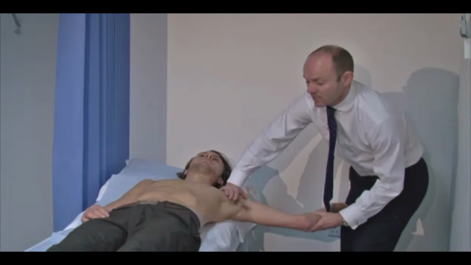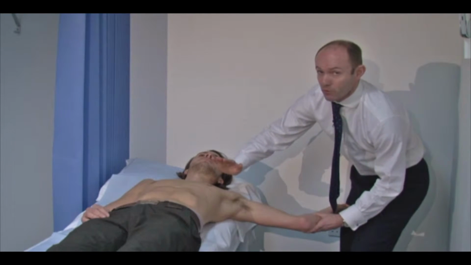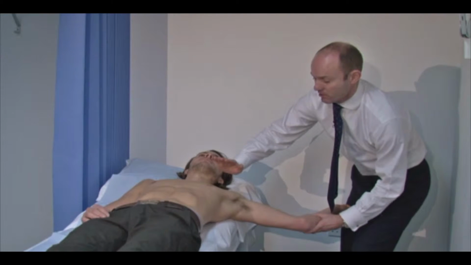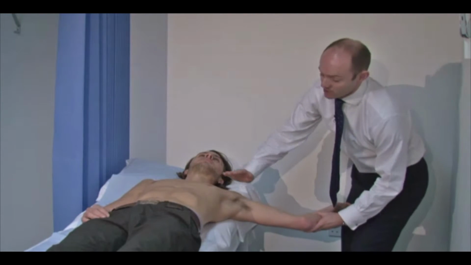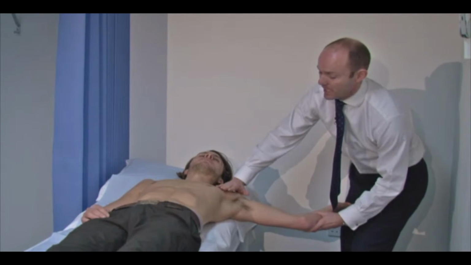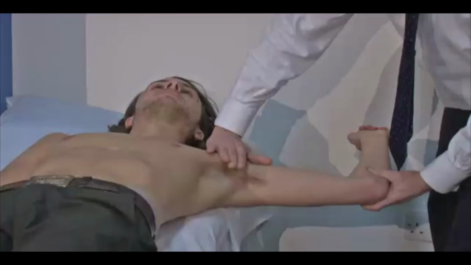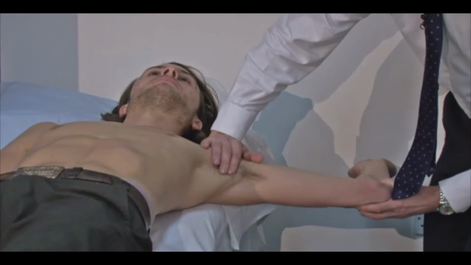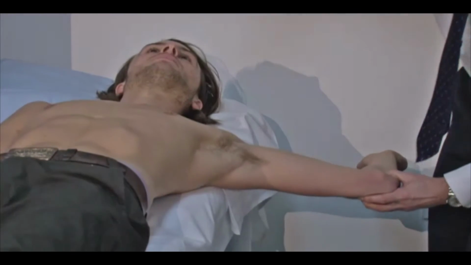Now the surprise bit is if you bring the hand away, because you've brought the patient's arm round into a little bit more external rotation, they'll tell you that's pretty uncomfortable, and sometimes they jump off the bed, so you need to be a little bit careful doing that. This is a far more sensitive test than the apprehension test. If someone has a positive apprehension test, they have a positive relocation test.